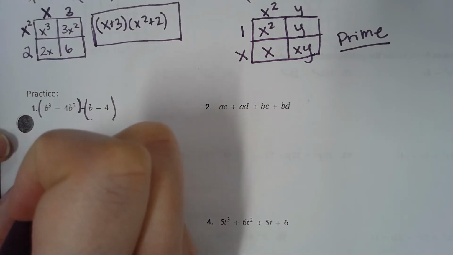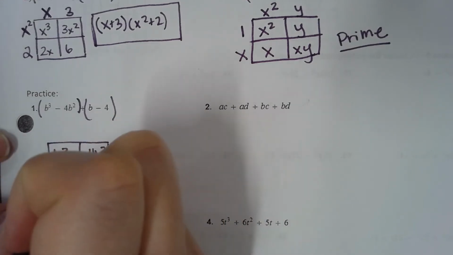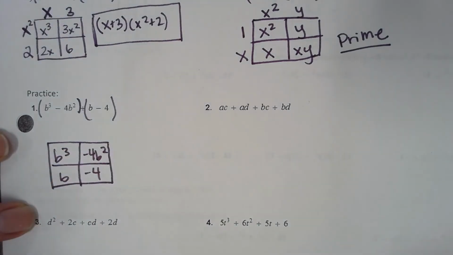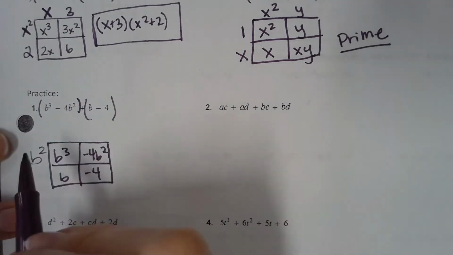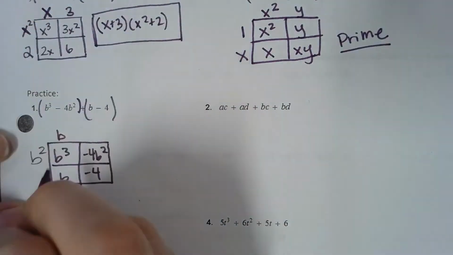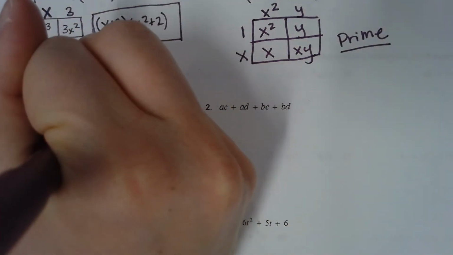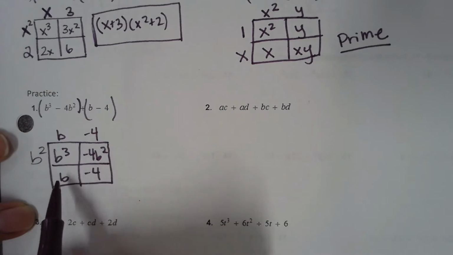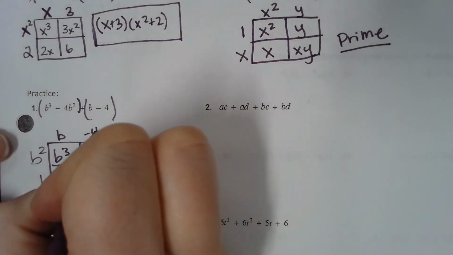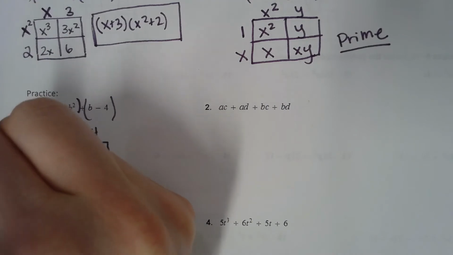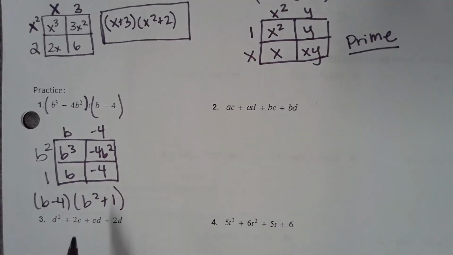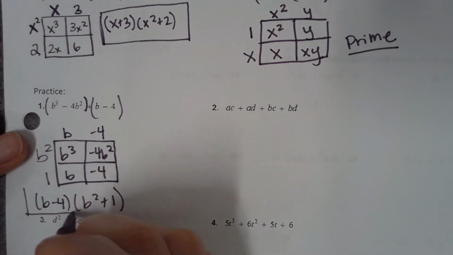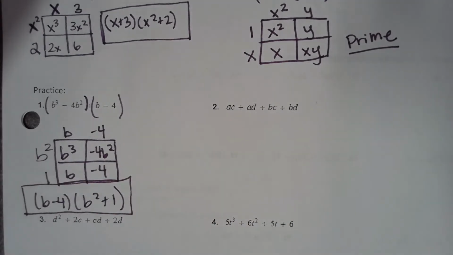So I got b cubed, negative 4b squared, b and minus 4. And so I'm going to look, what's my greatest common factor there? I got a b squared. What times b squared gives me b cubed? A b. What times b squared gives me negative 4b squared? And that would be negative 4. And what times b gives me b? That would be 1. And 1 times negative 4 is negative 4. So I've done it. And I got b minus 4 and b squared plus 1. Again, I'm going to check, is there anything else I can factor out between these? And it looks like we're done.